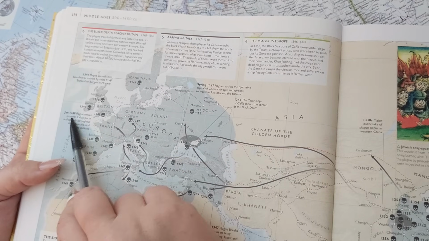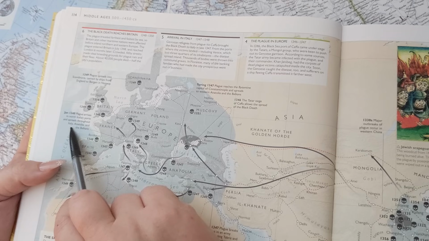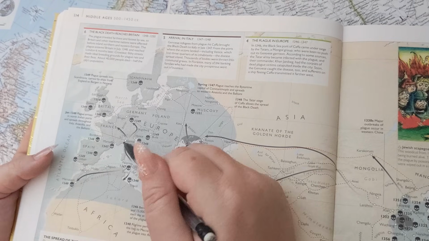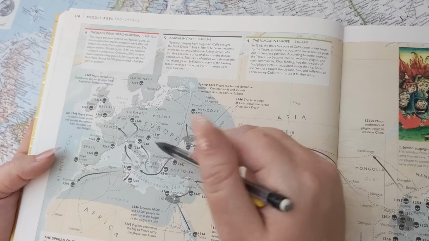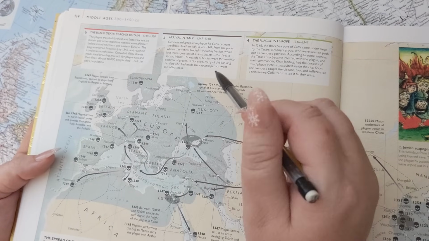January 1348, plague arrives in North Italian ports and spreads throughout Italy, Anatolia, and the Balkans. Oh, that's pointing to Genoa. Good to know. I thought it was going to point somewhere up there.